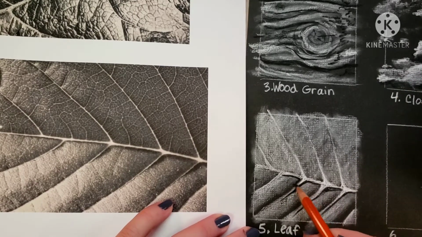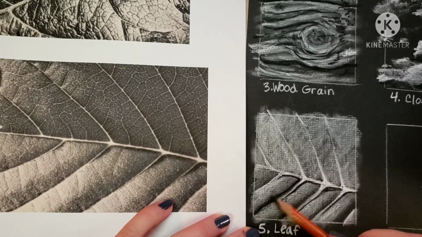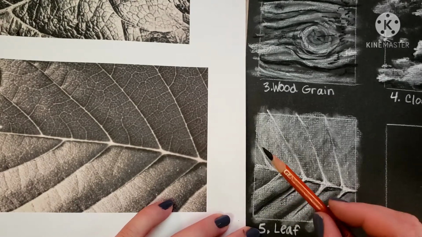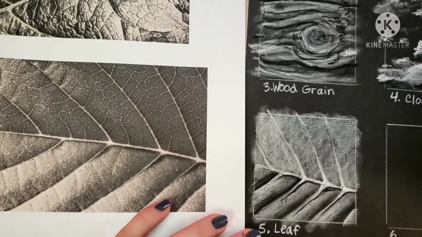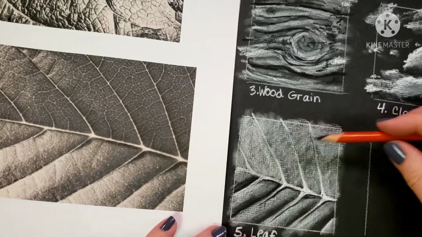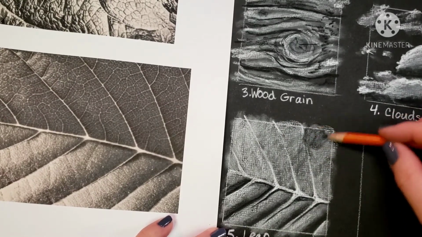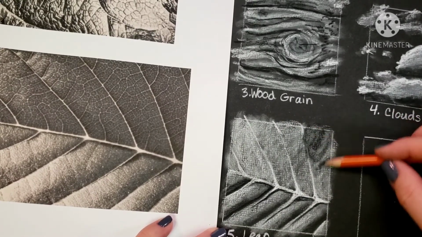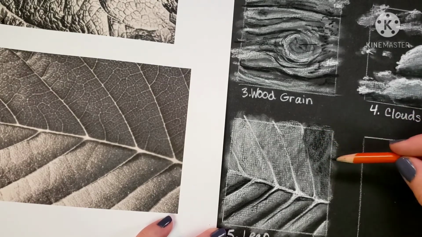You can see this line here. This top part is pretty dark, so I'm just going to come in with a little more black.